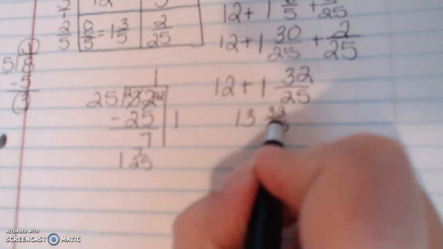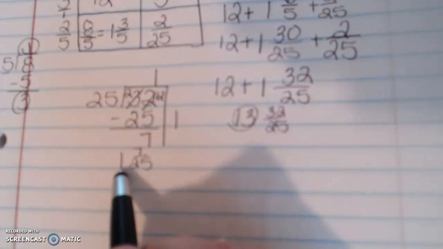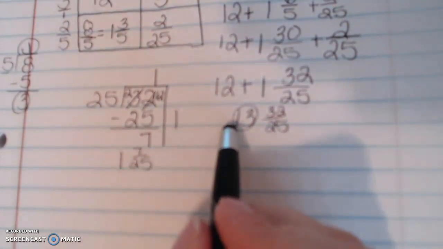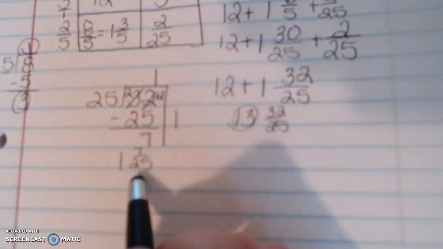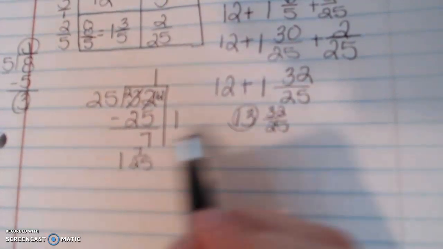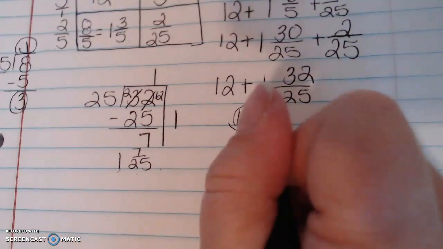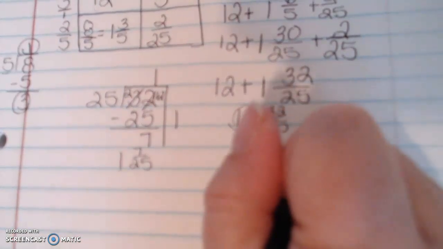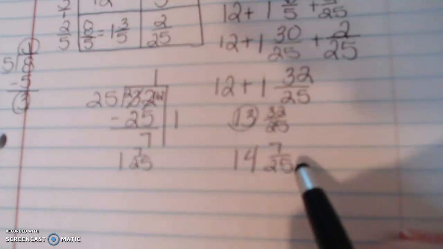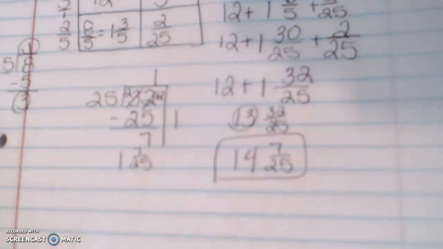So this is going to be 1 and 7/25, but I still have this 13 right here that I need to add to this whole number. I can't just make this whole answer 1 and 7/25 because I still have this whole number here that I haven't done anything with yet. So I want to add 1 to 13, which will give me 14, and then my 7/25. And the only factors of 7, because it's a prime number, are 1 and 7. So if I cannot multiply anything by 7 to get 25, then I know that is as low as I can go, and it's already in simplest terms.